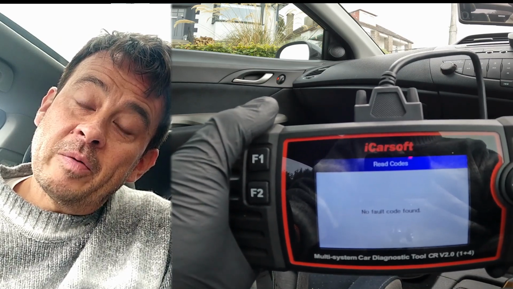If you're wondering about buying one of these iCarsofts, or even if you've got one and you change your vehicle, don't despair. You can still use it to read codes from pretty much any other car. So if you've got a BMW and you want to try and read a Ford, then go into the OBDII menu like I did at the beginning of the video, and you can do exactly what I did. Not only that, it gives you some really good live information. Have a look at this.